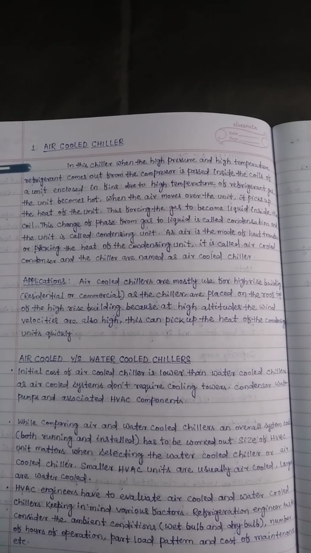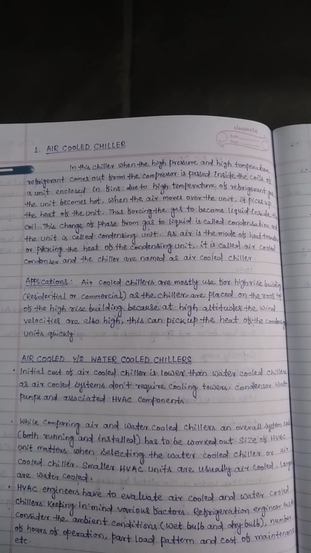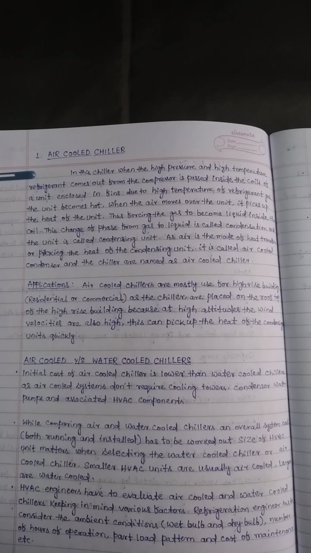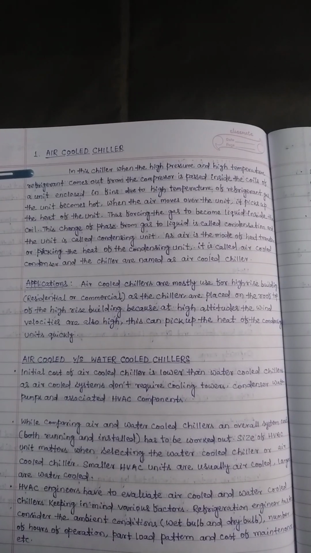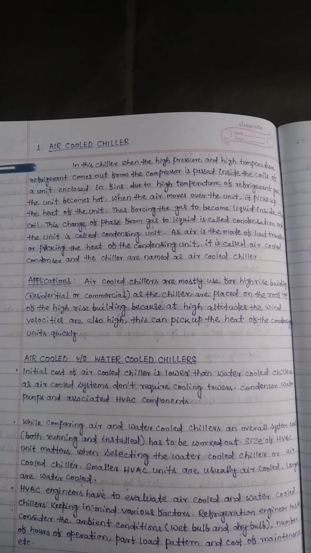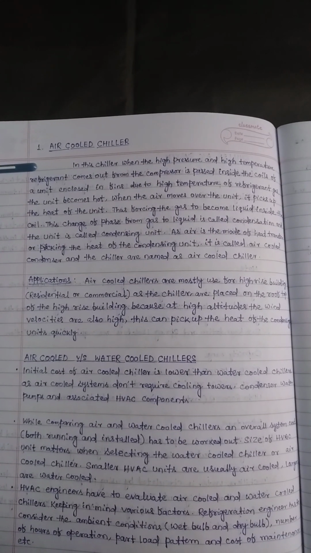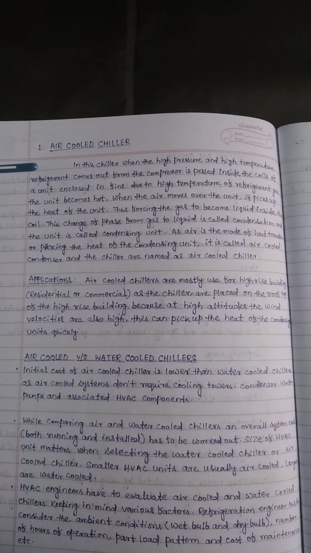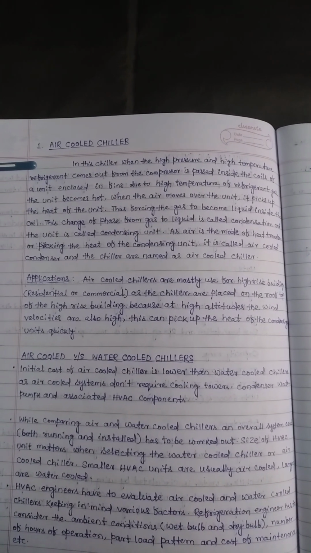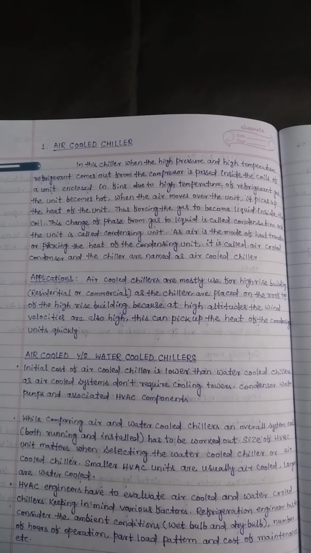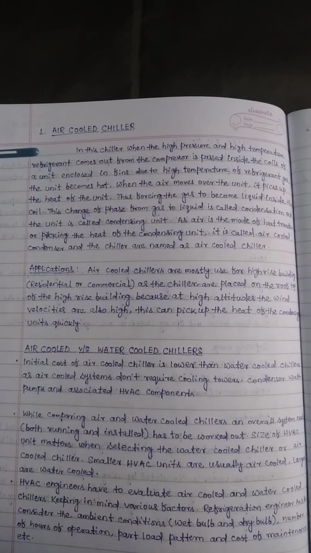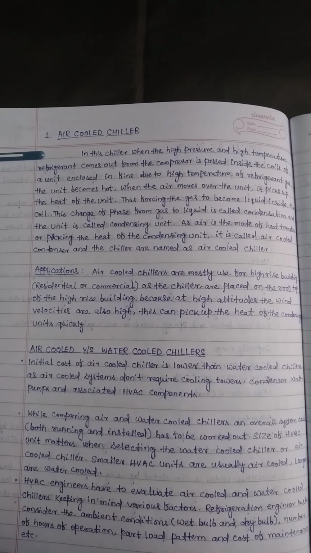As air is the mode of heat transfer, picking up the heat of the condensing unit, it is called an air cooled condenser and the chiller is named an air cooled chiller. Applications: air cooled chillers are mostly used for high rise buildings, residential or commercial, as the chillers are placed on the rooftop of the high rise building, because at high altitudes the wind velocities are also high. This can pick up the heat of the condensing units quickly.